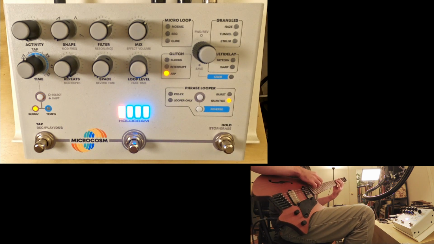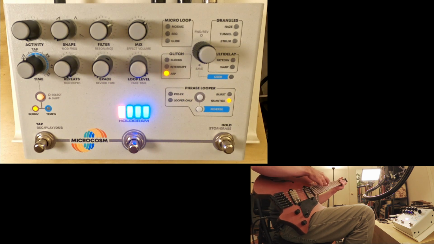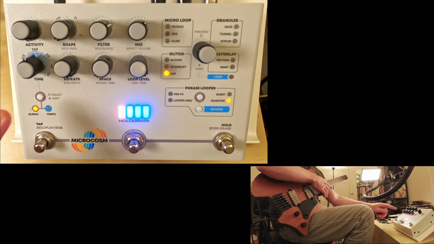I'm just going to play some notes. And I'm deliberately playing some of these off the beat.